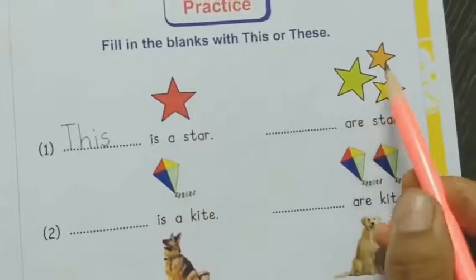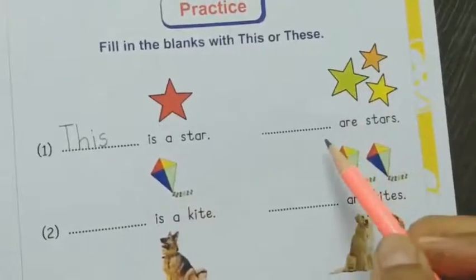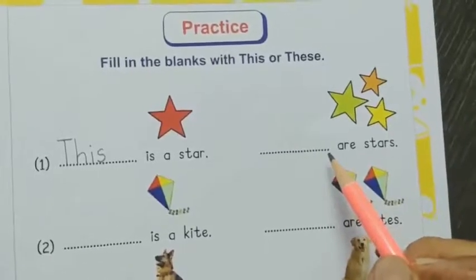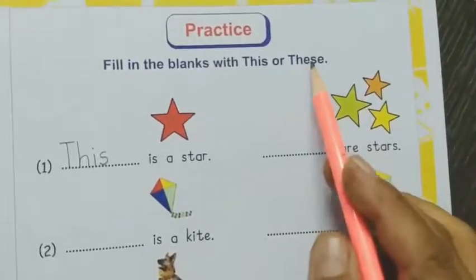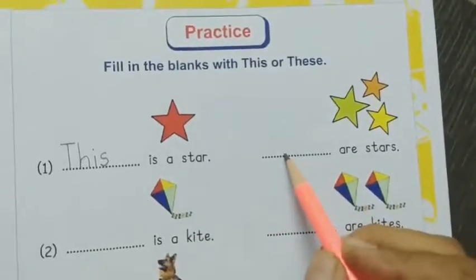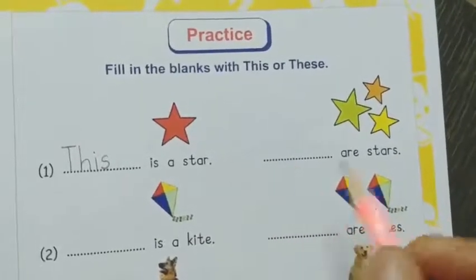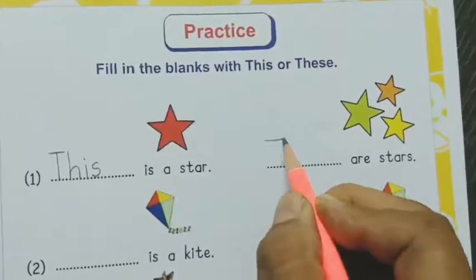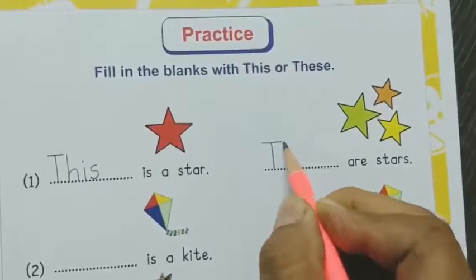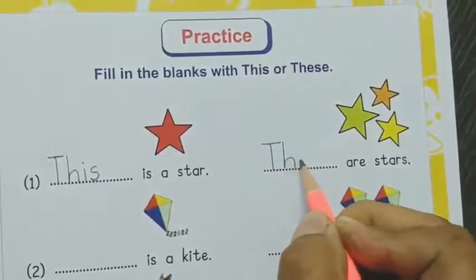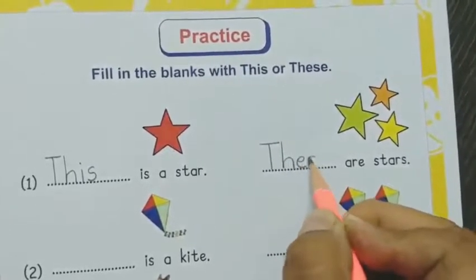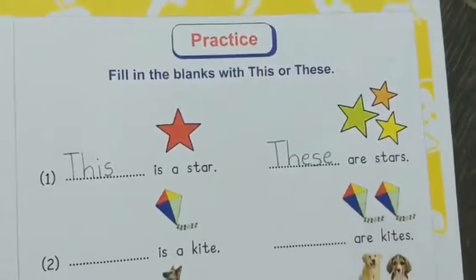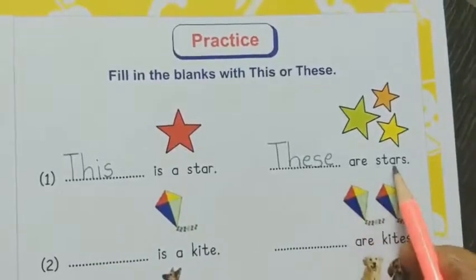Now here 3 stars are given. So for 2 or more objects, what do we use? These. So here we will write these. We will begin with capital T, H, E, S, E. These are stars.